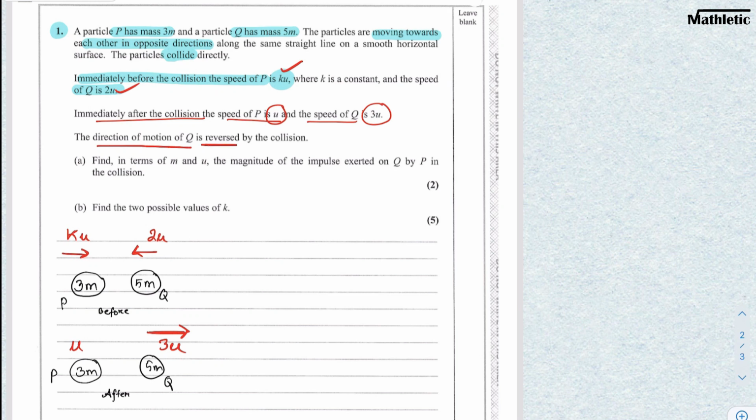But we do not have any idea about the direction of P. So the scenario before the collision and after the collision are given here. Let's start with the very first part. We need to calculate the magnitude of the impulse exerted on Q by P.